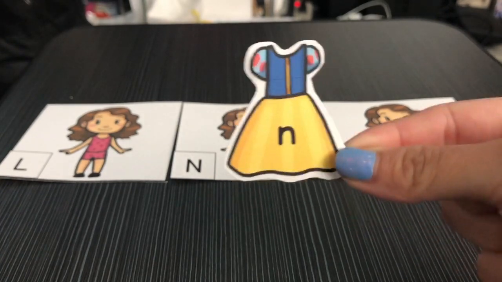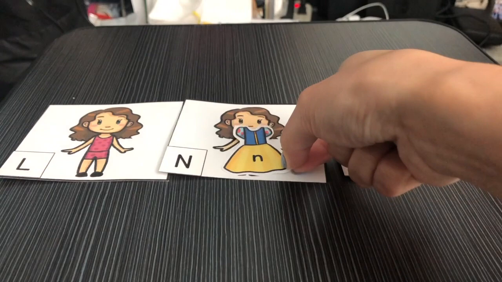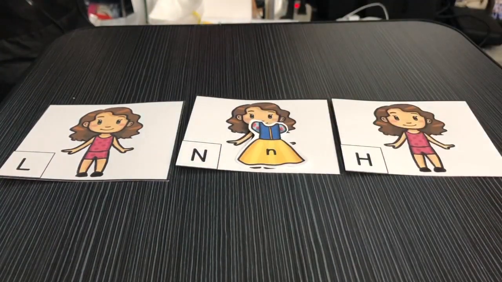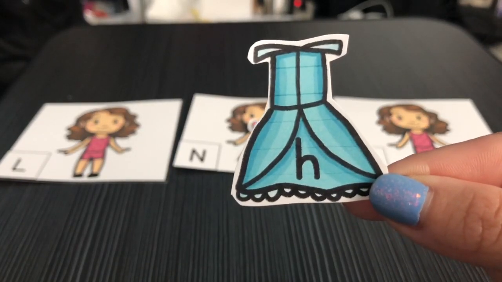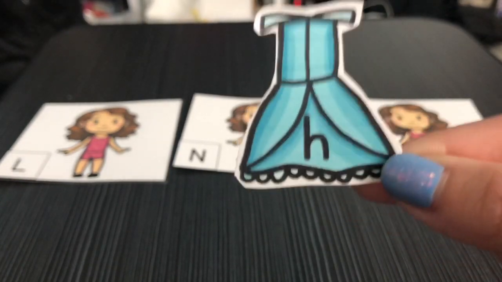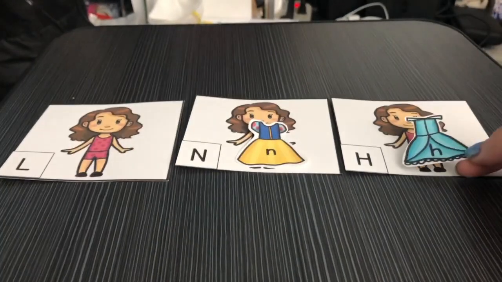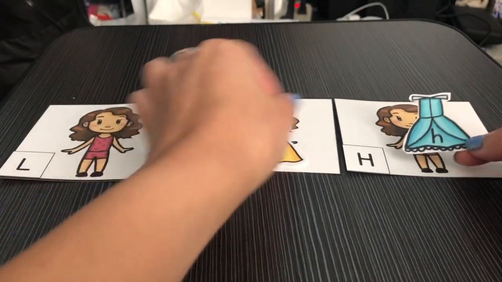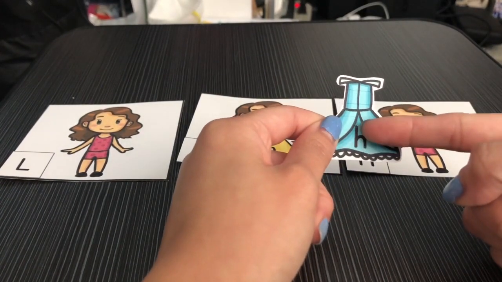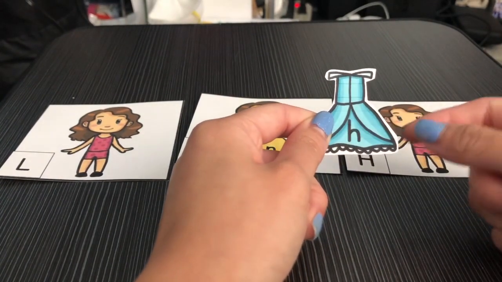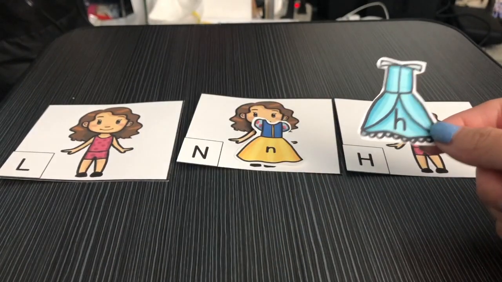That's a baby N. And she goes here. And what letter is that? Do you guys know? N and H's are hard. This is an H. H and H. H, the baby H. The difference is it doesn't have the line here. It's just missing this line, but it's still the baby H.